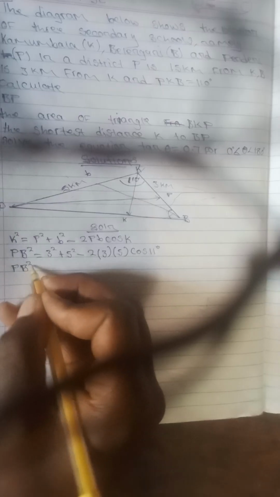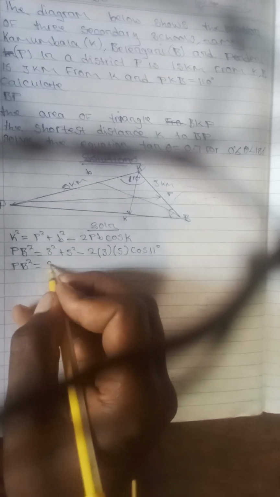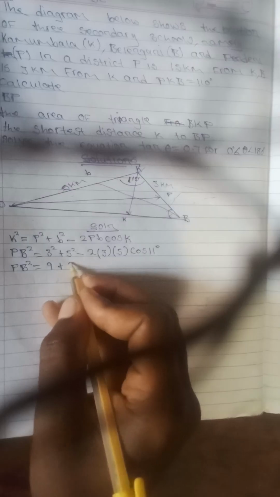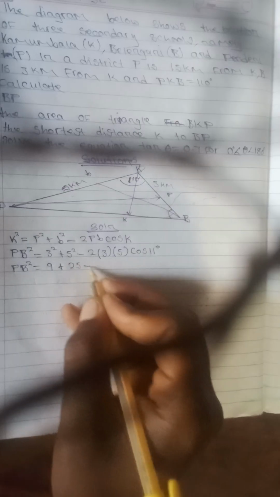So PB squared is equal to 3 squared, of course it's 9, plus 5 squared, it's 25, minus 2. We are going to punch all this on our calculator.